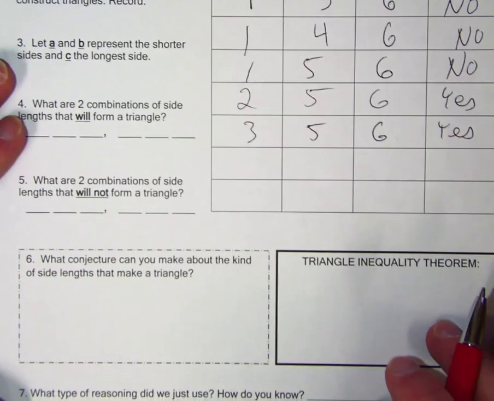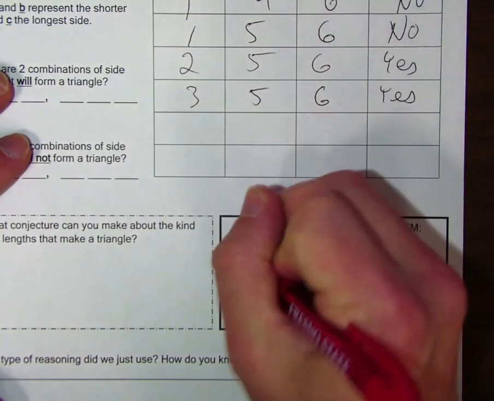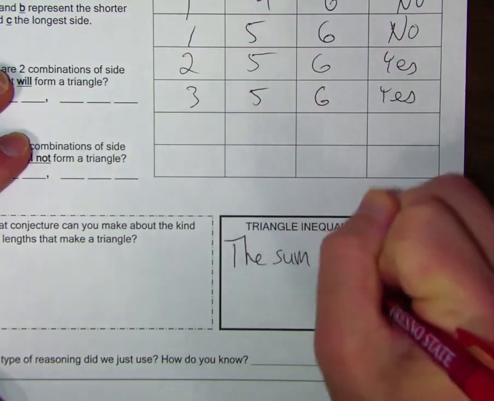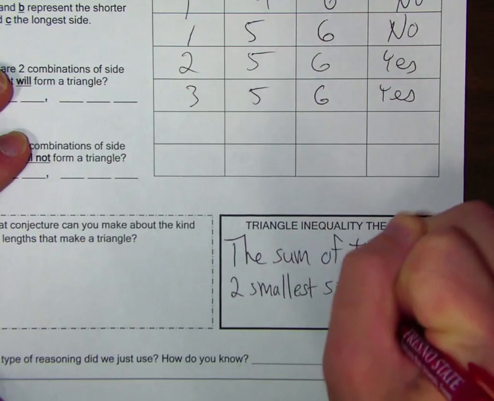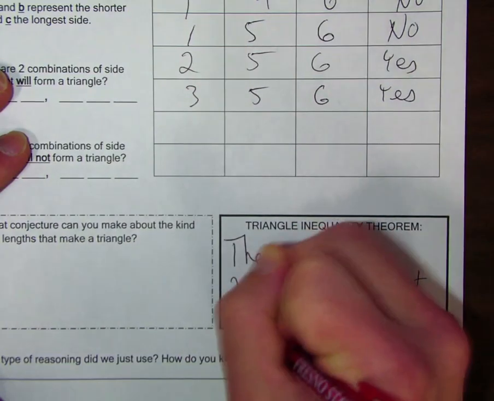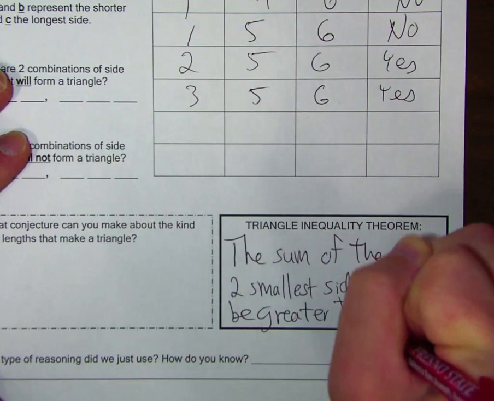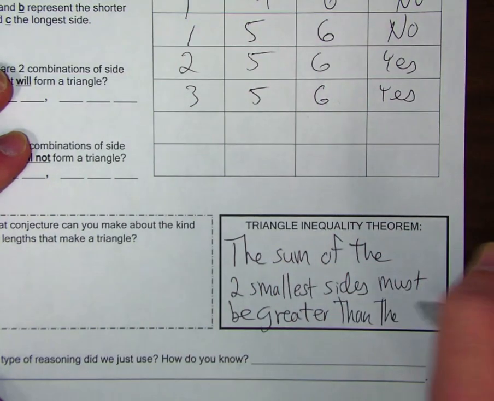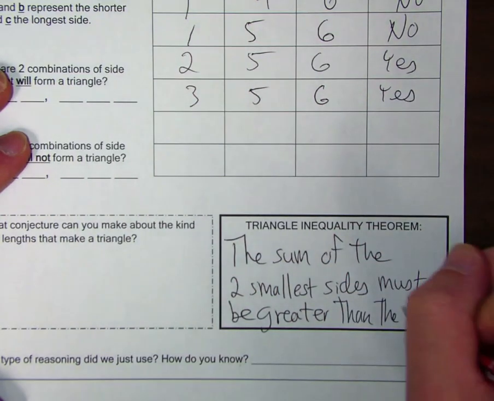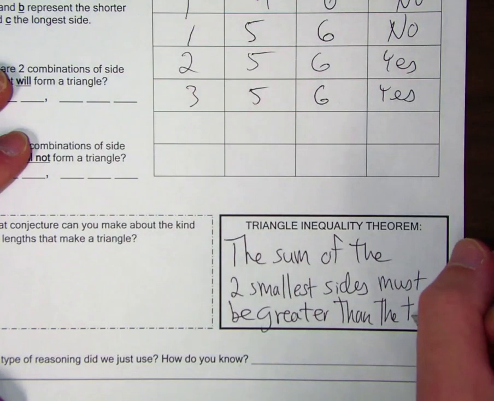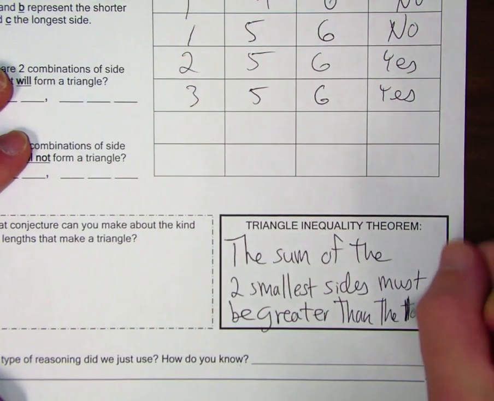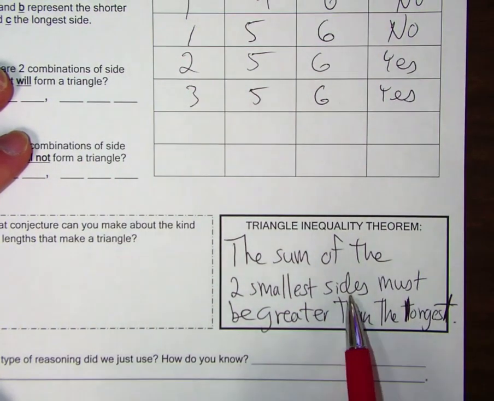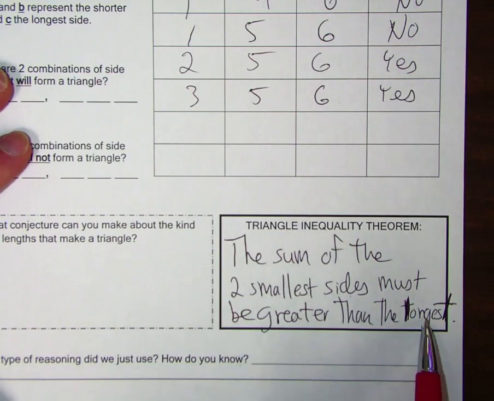So if I come down here, I can say the third side, or I could just say the longest. The sum of the two smallest sides must be greater than the third side, or the longest side.